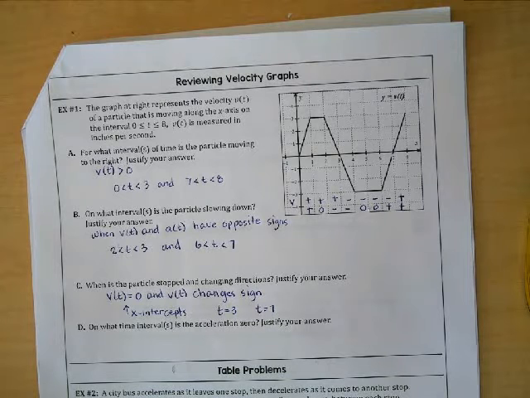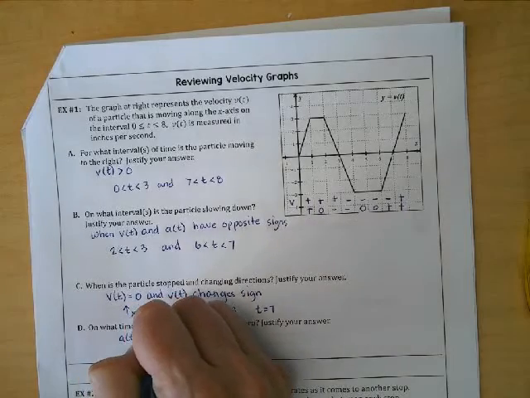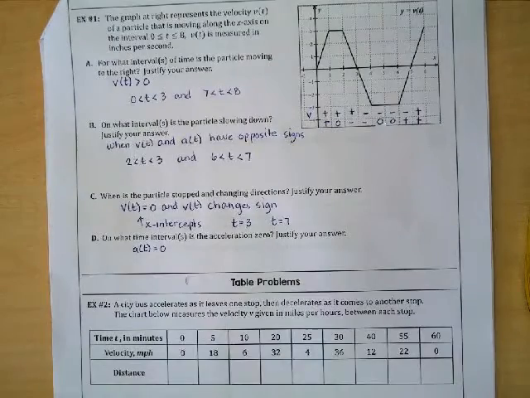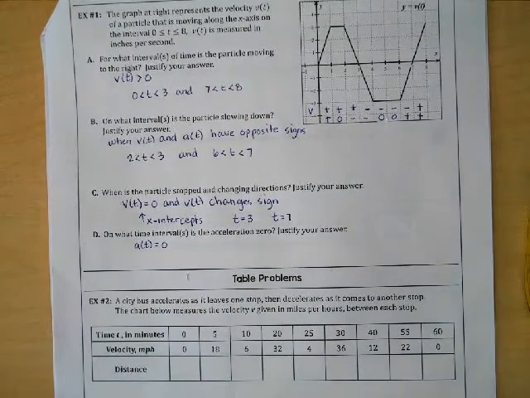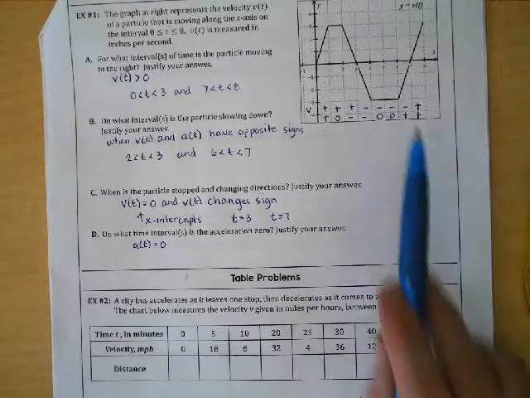On what time intervals is the acceleration 0? The acceleration is 0 when velocity is constant. We found that right in here, there and there.